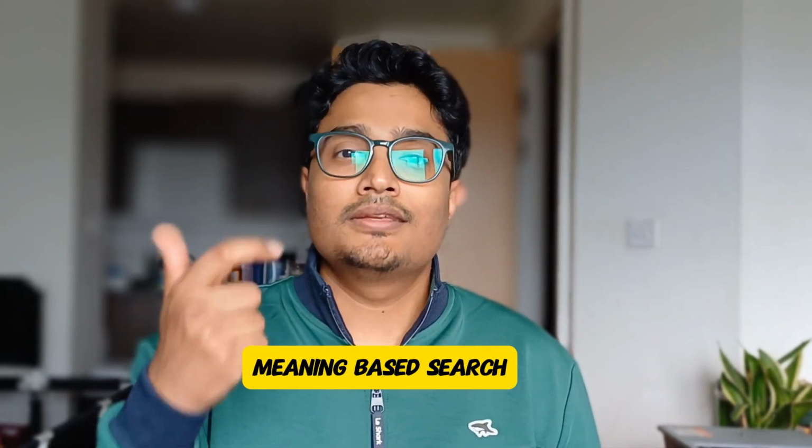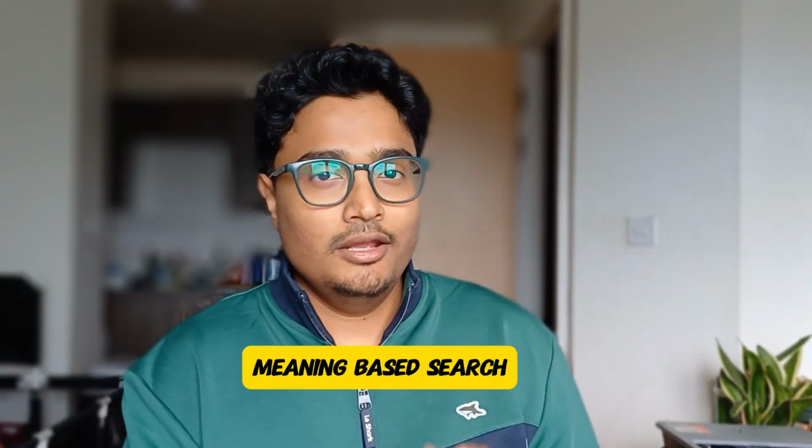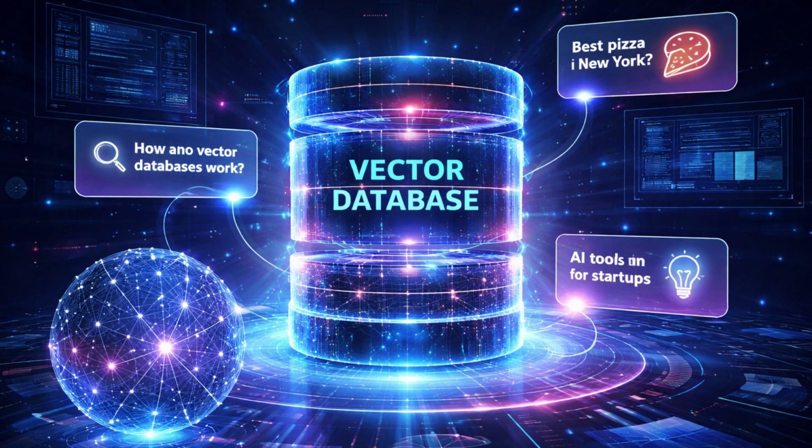You will never be able to predict what the human query will be. These searches require the exact meaning and the similarity, not the exact match. So you need a meaning-based search, and that is exactly where embeddings and vector databases come into the picture.